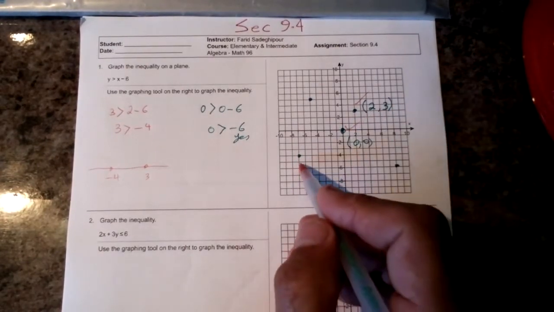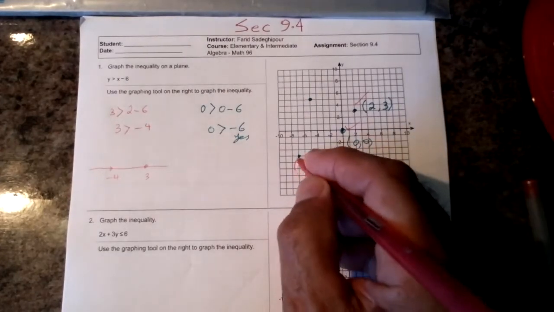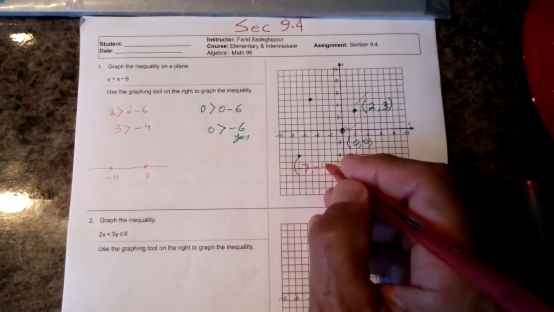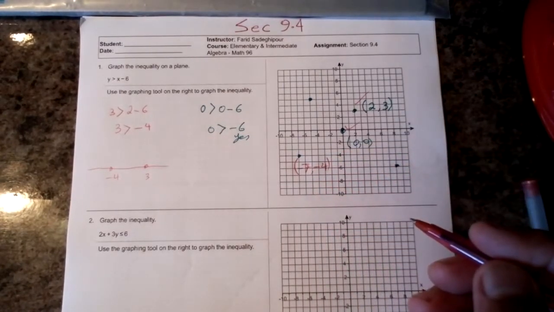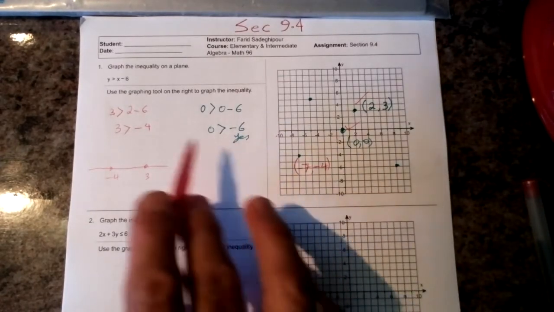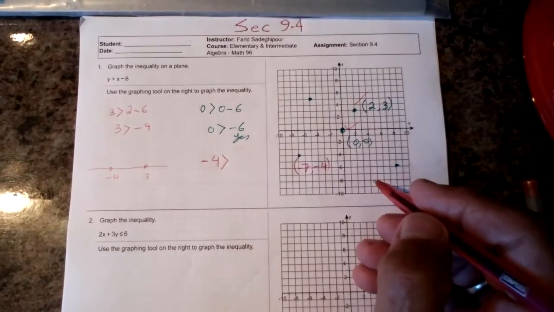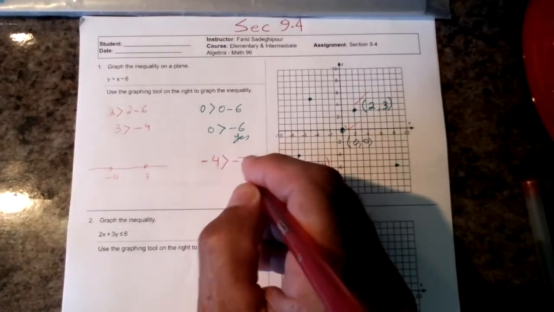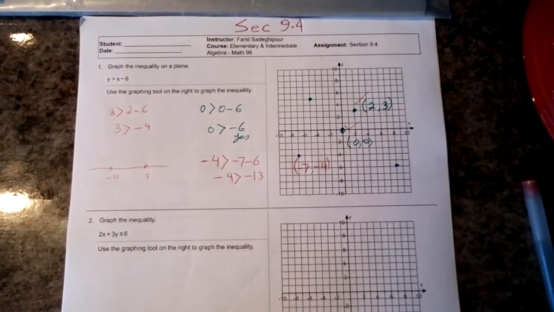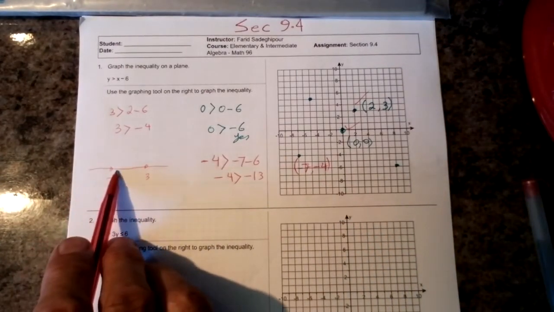I'll pick a point here. What are the coordinates of that point? That point, x is minus 7 and y is negative 4. Both are negative. So y is negative 4 and x is negative 7. So negative 4 is greater than minus 13. That also is true, because on the number line, minus 13 is here and minus 4 is there.